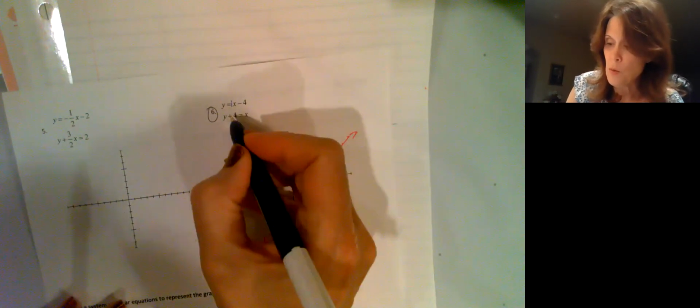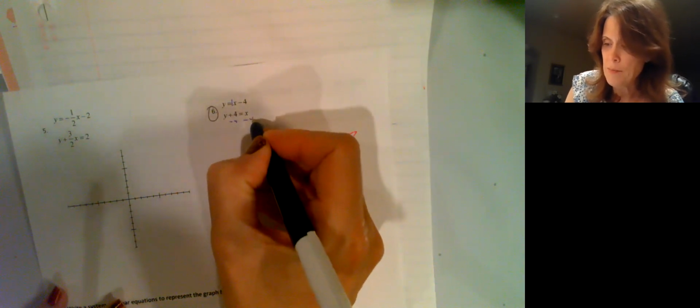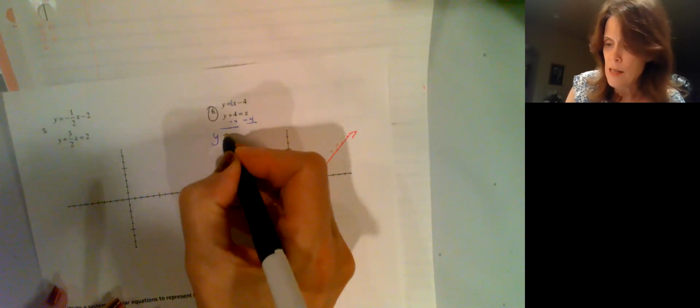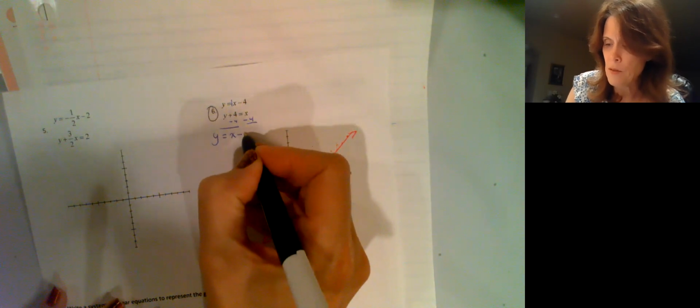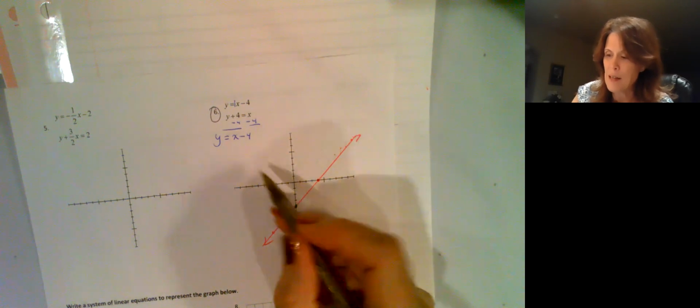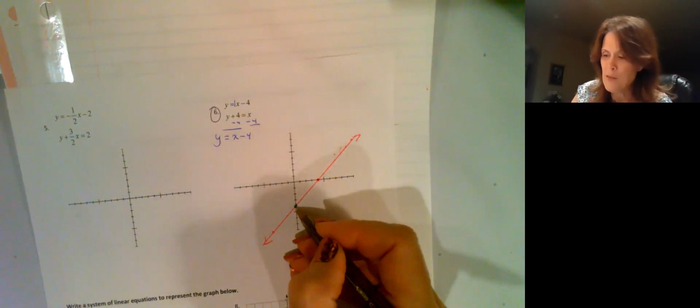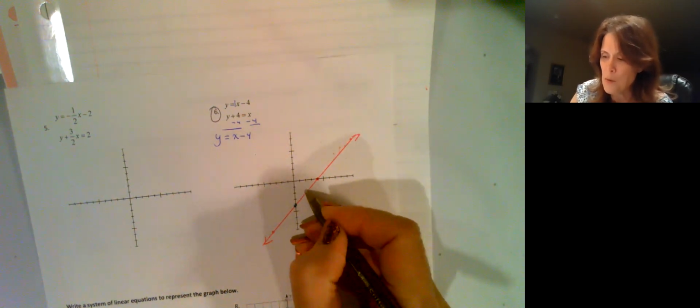And then our next one, we have to solve for y. So we're going to subtract 4 from both sides. I get y equals x minus 4, which is the exact same equation, right? Beginning here at negative 4, going up 1 over 1, up 1 over 1, up 1 over 1.